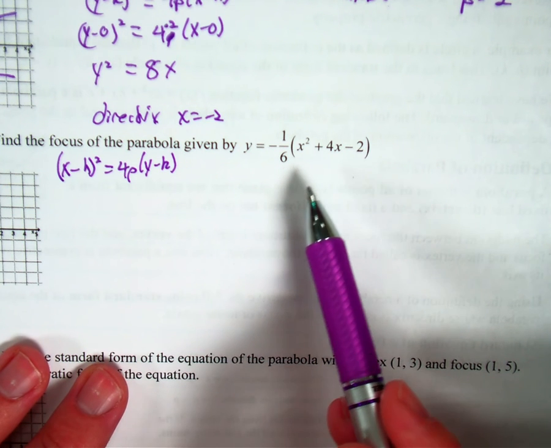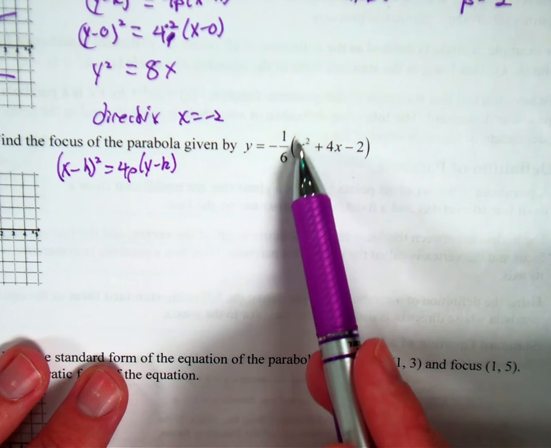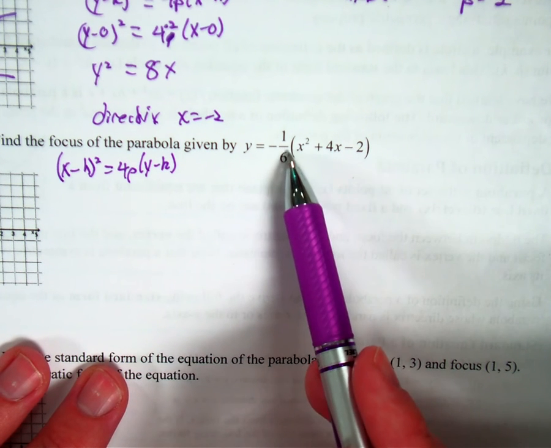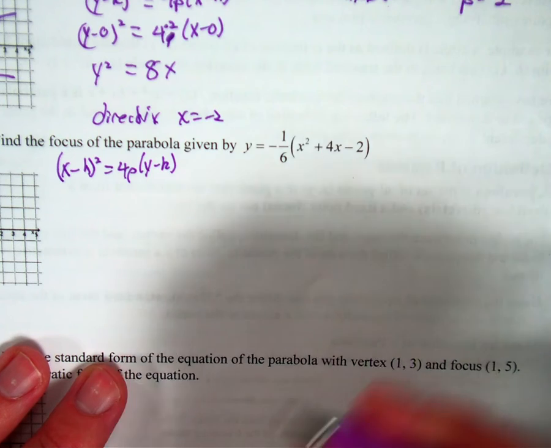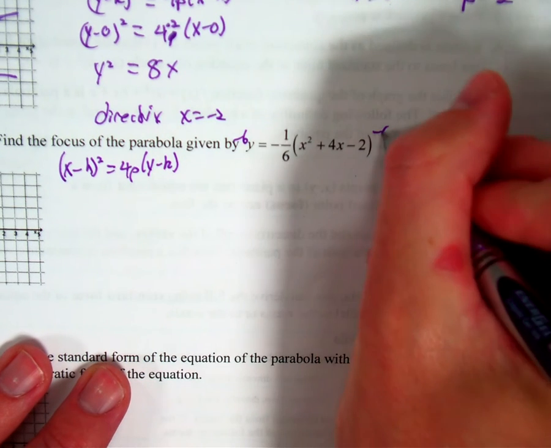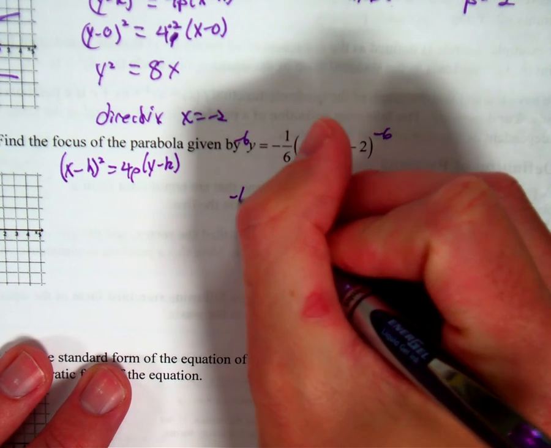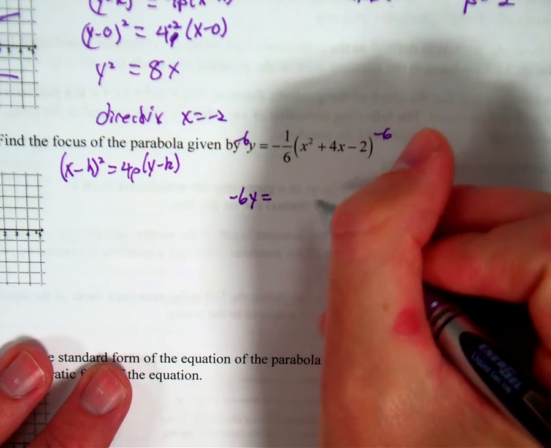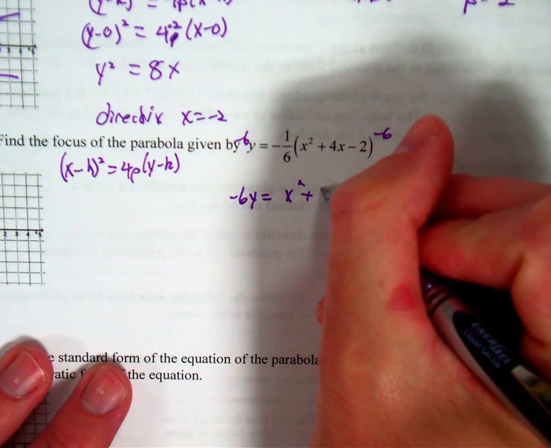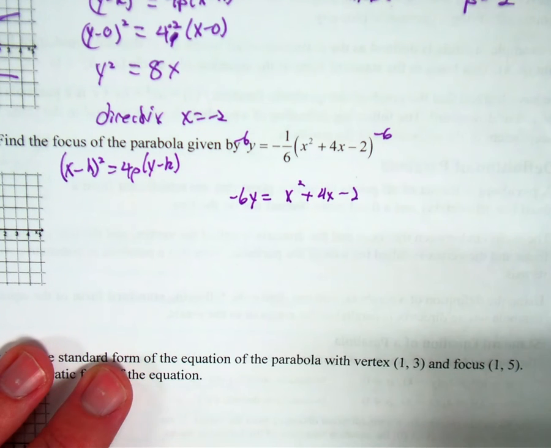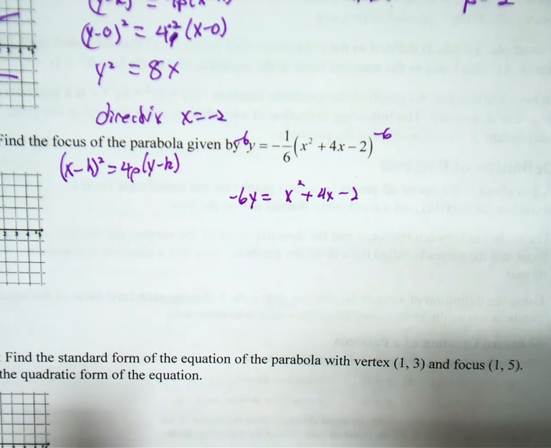Alright, so step 1, we're going to multiply both sides by negative 6 to get this out of here and over here. So now we got negative 6y equals x squared plus 4x minus 2. Okay, think about our completing the square.